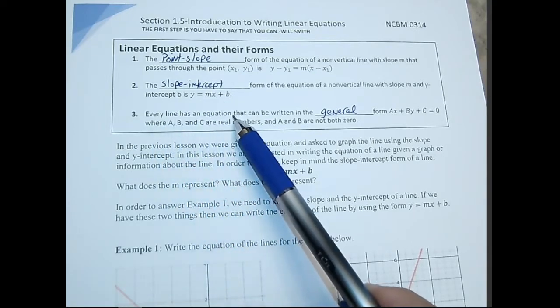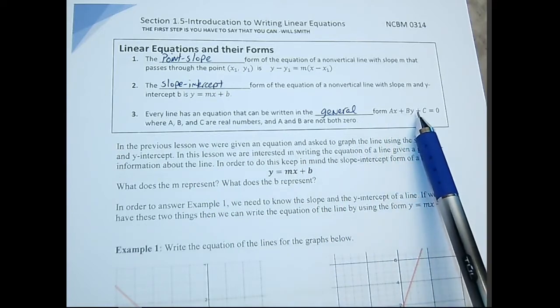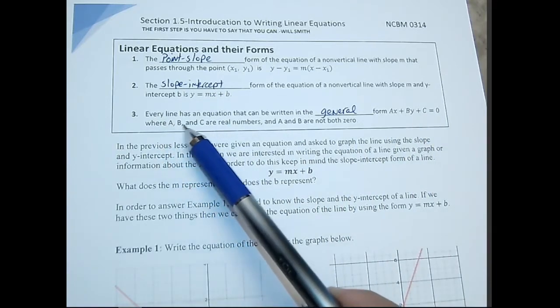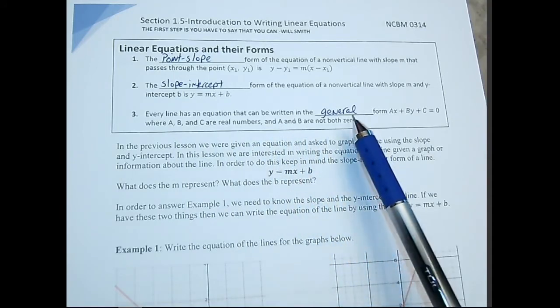Every line has an equation that can be written in the general form ax plus by plus c equals 0, where a, b, and c are real numbers, and a and b are not both 0.